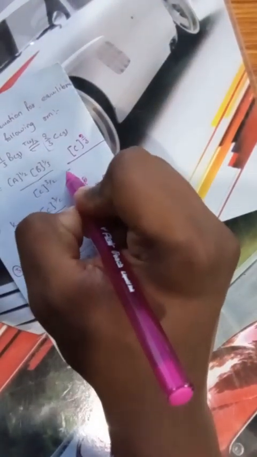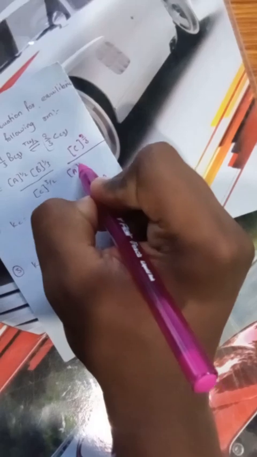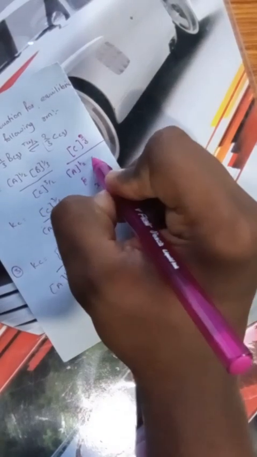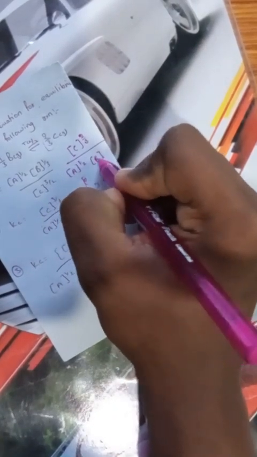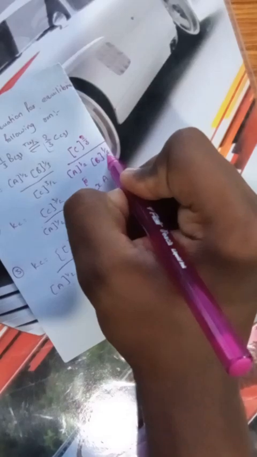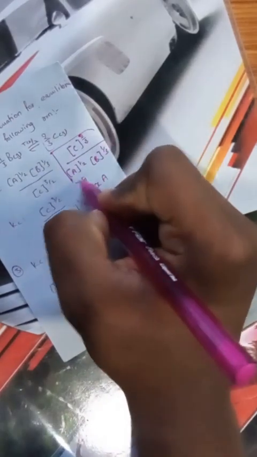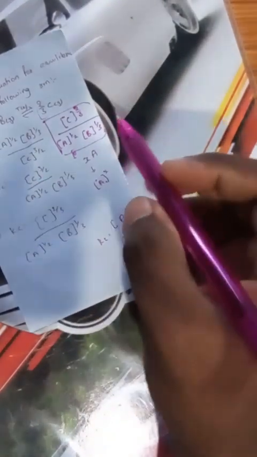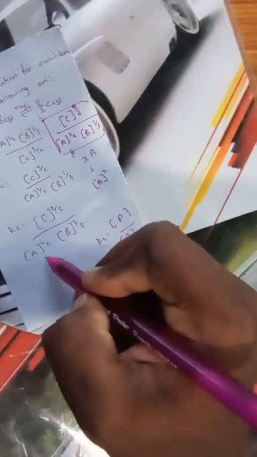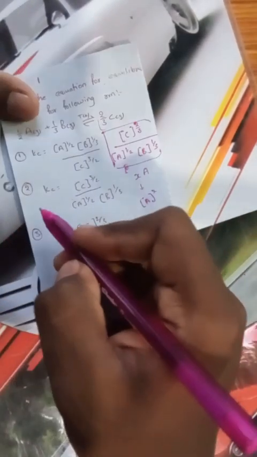Here it comes like A to the power of 1 by 2, next B to the power of 1 by 3, and here is the answer for our question, and the option matches 2 by 3, 1 by 2 and 1 by 3. So the option is 3.